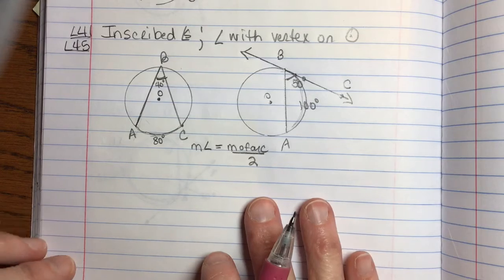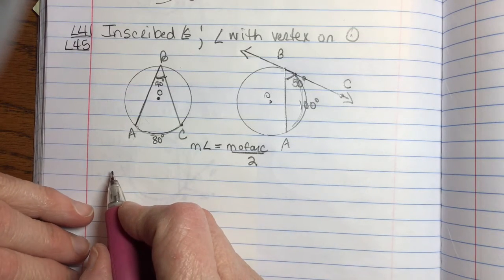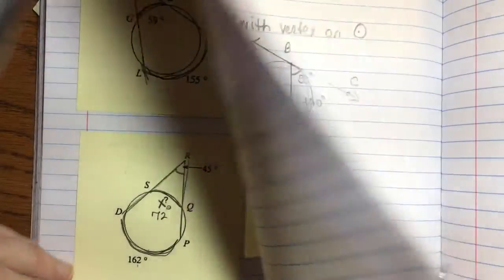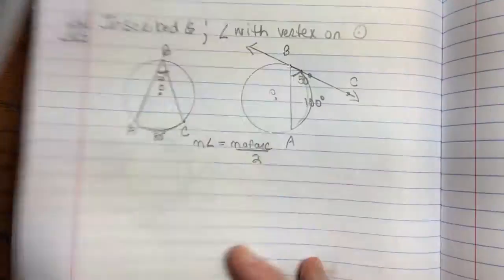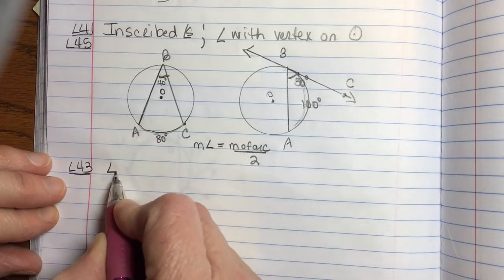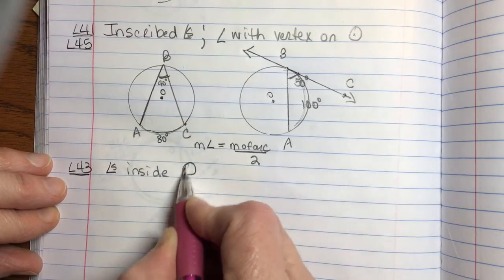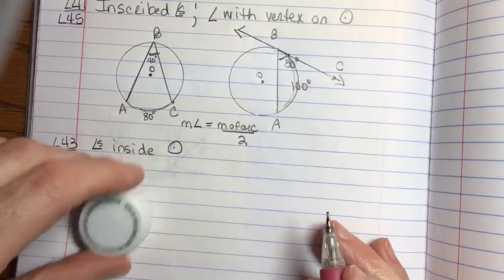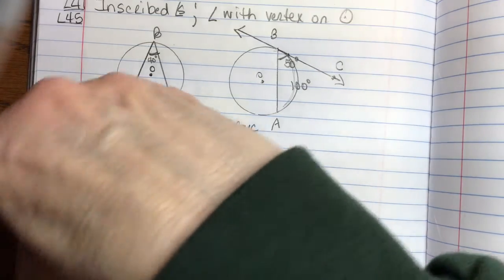And then the third one is angles inside the circle, and I'm thinking that will be lesson 42. Oh, no, 43. And the picture will be the Post-it.